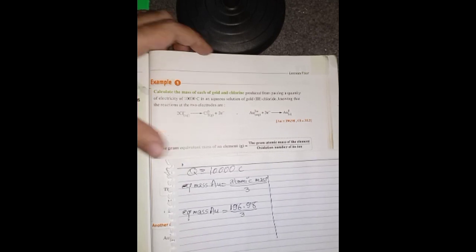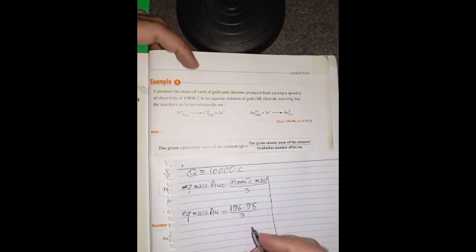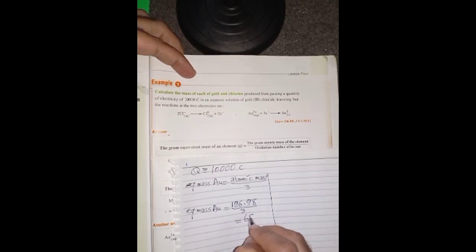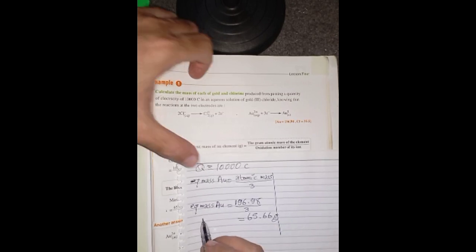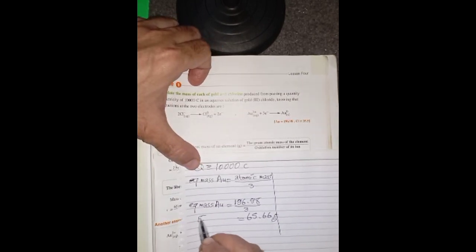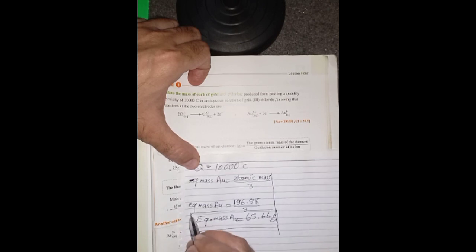So we can calculate it. 196.98 over 3 equals 65.66 grams of gold. This is the equivalent mass of gold. Let's have it in a frame. This is the first thing.